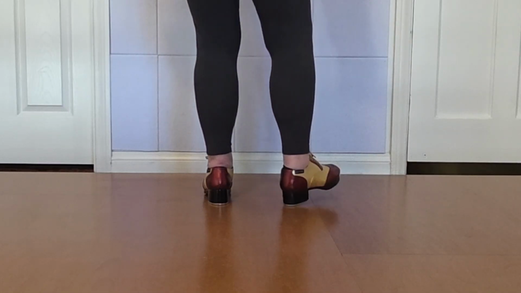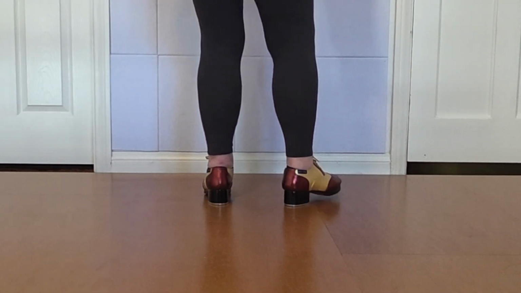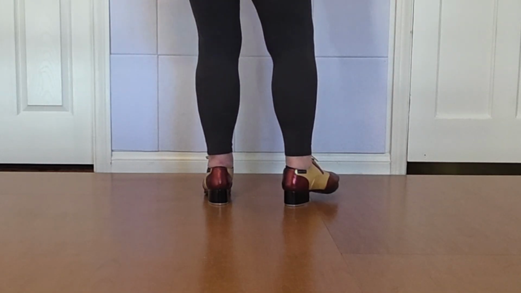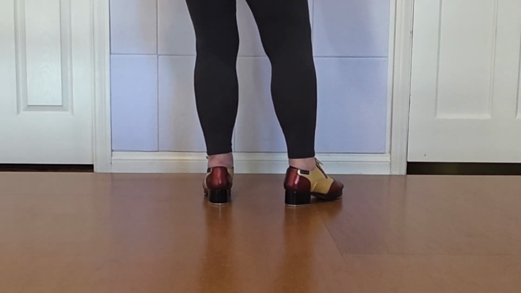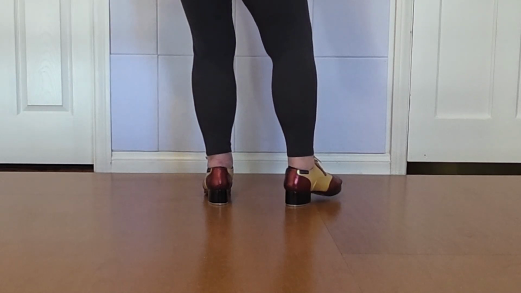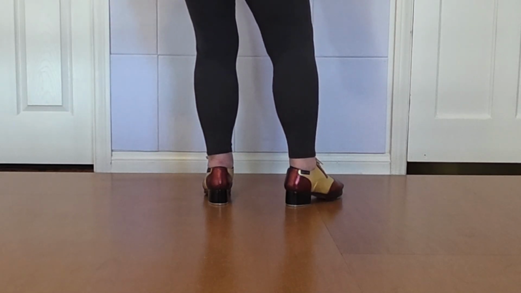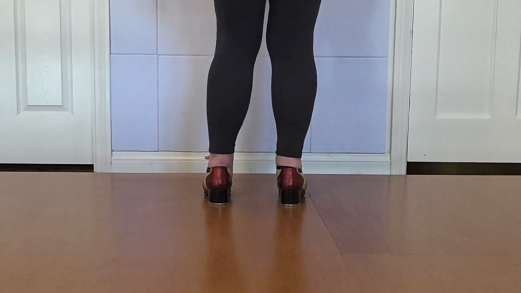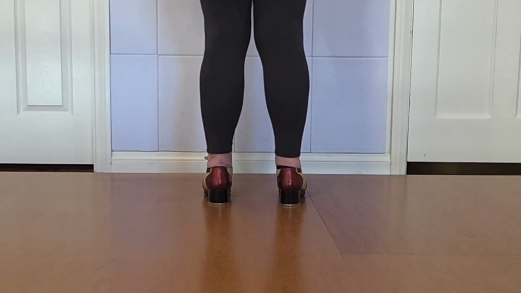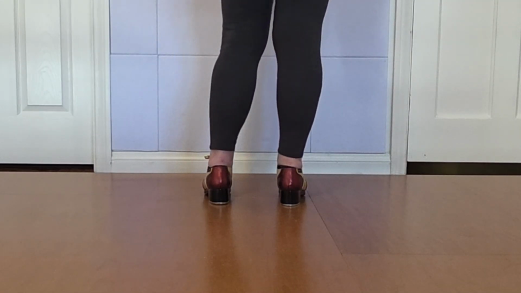do those toe drops, 1, 2, 3, 4, 2, 2, 3, 4, 1 and 2 and 3 and 4 and 1 and 2 and 3 and 4 and you're going to bring that foot parallel on that last beat. Now we're going to switch and do the left side.